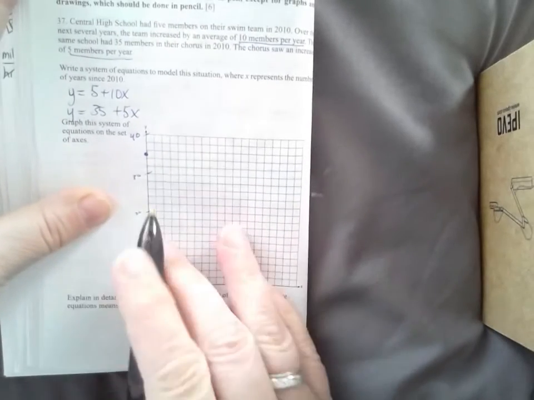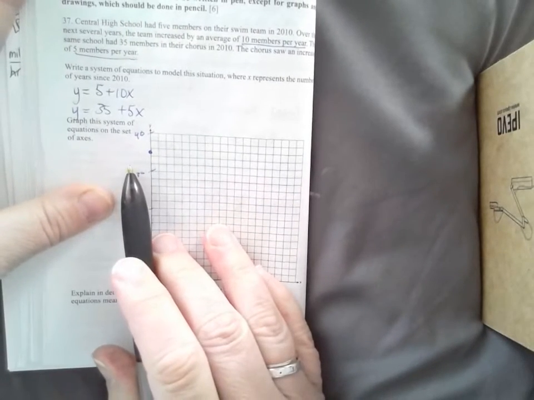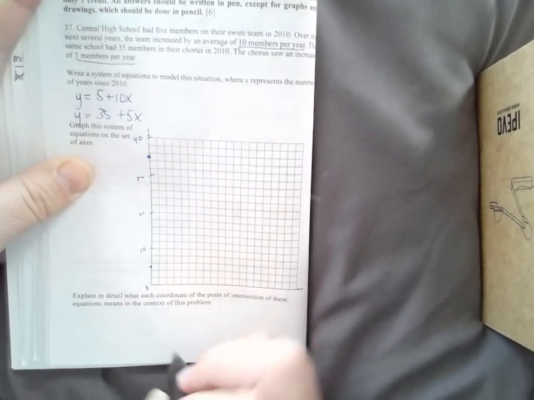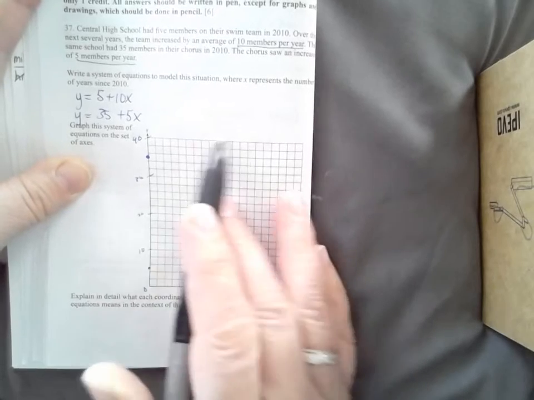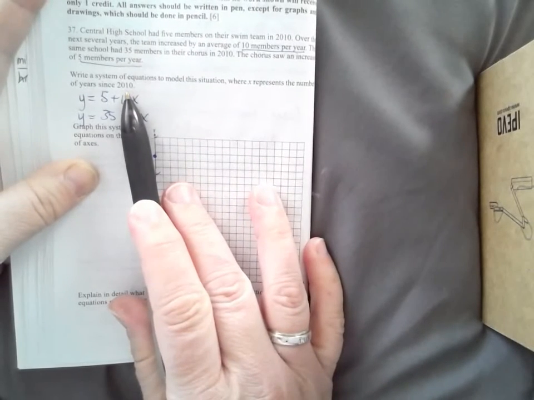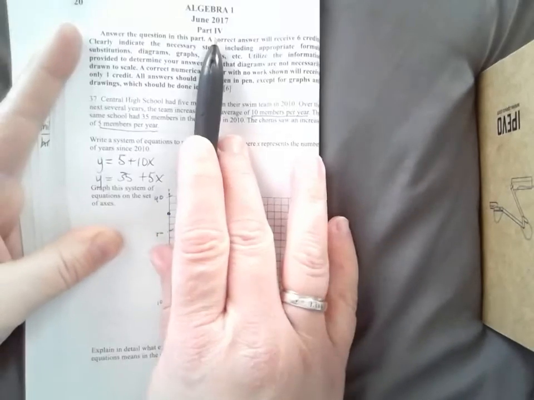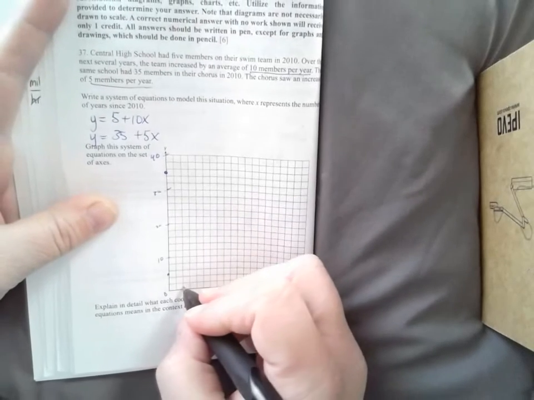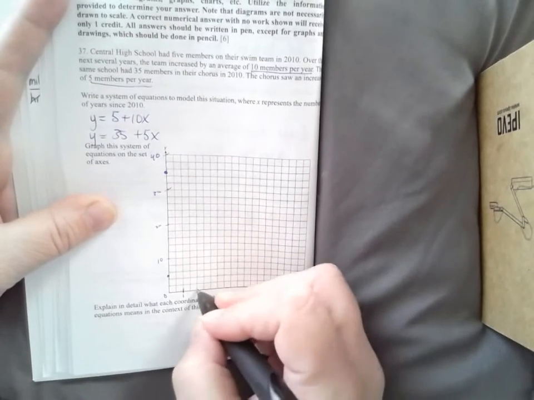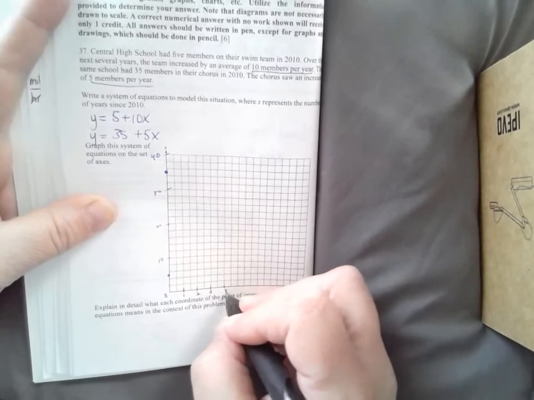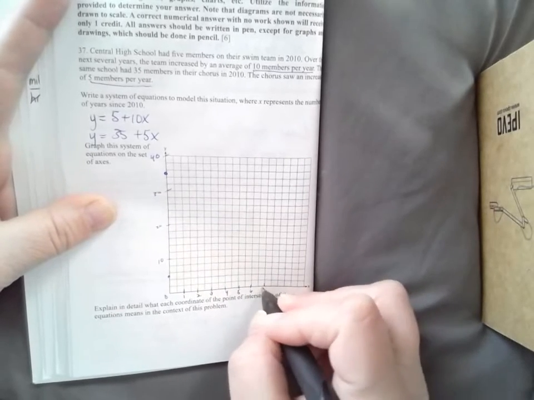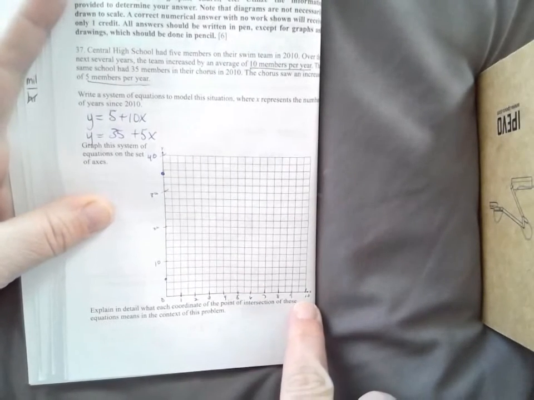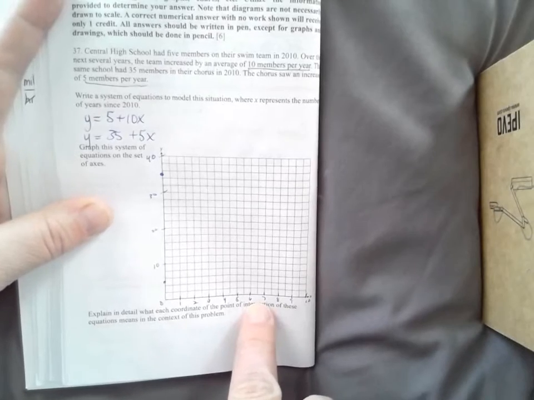So let's see. Graph the system. Since there's only been 10 years since 2010, this would have only been 7 years since 2010. And I know I have 20 boxes here. I'm going to let each box equal 2, or each year be 2 boxes. Again, there's a reason why, and that's because I don't care about going past 2020 or 2017, the year of the exam.